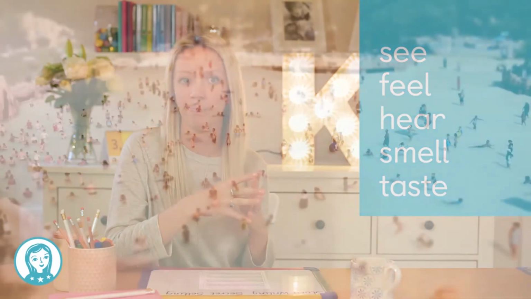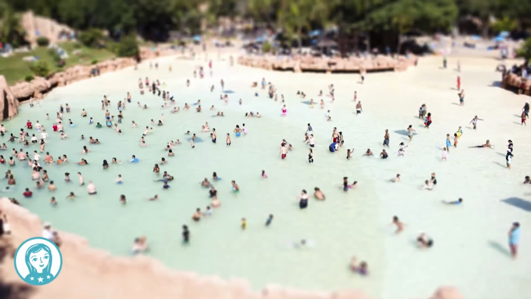So let's try writing our own secret setting using our senses. So what you can see, what you can feel, hear, smell, taste, and I think we're going to describe a swimming pool. So think of a swimming pool, and I have a picture here to help you. First, what can you see? Well, we can see water, the flags, towels, children playing, and steps leading down to the water.